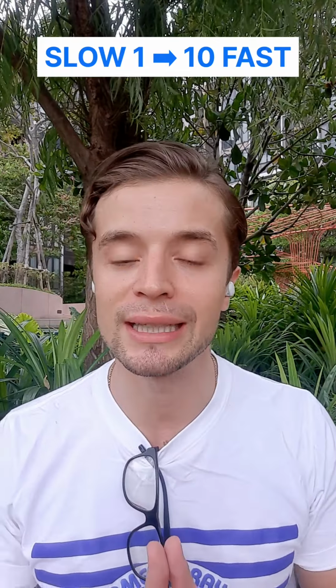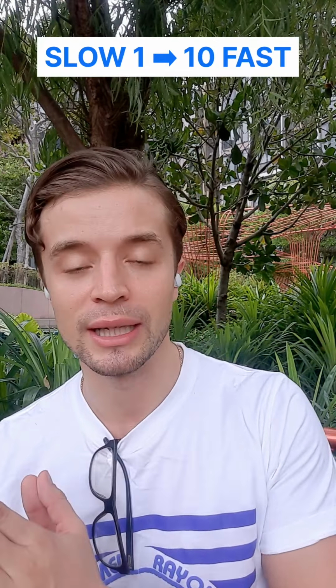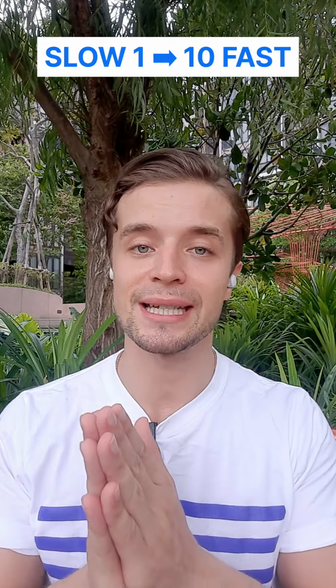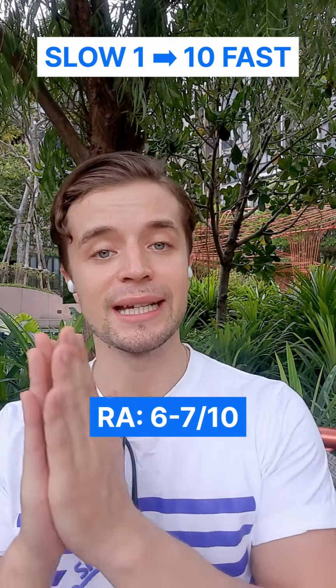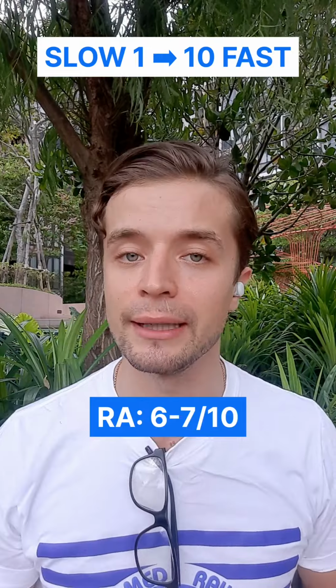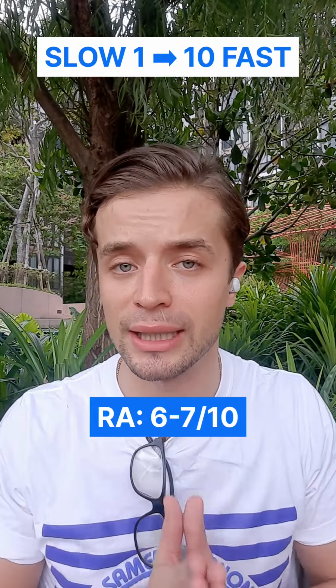Now question number 1, read aloud. You want to go slightly faster than normal. If the text is hard, go a 6 out of 10, but focus on clarity. If the text is easier, you can go a 7 out of 10. And of course, you can go a little bit faster in that case.